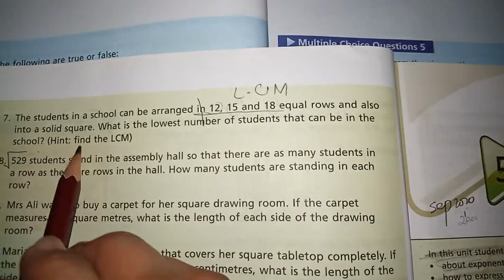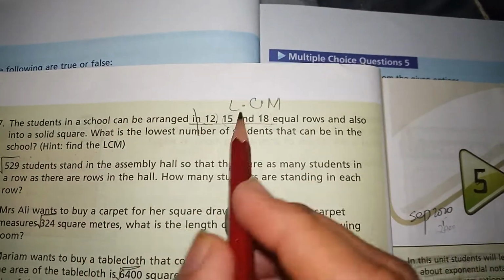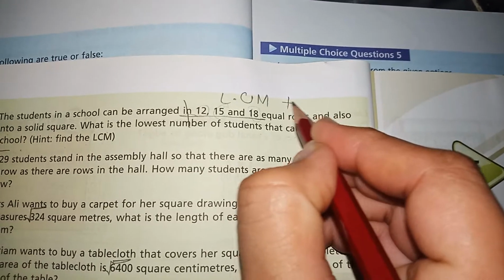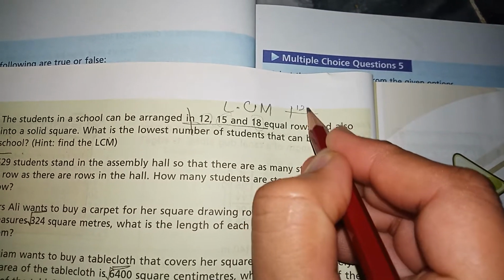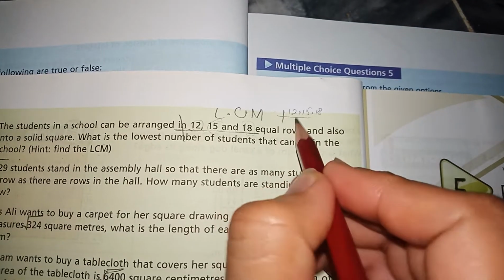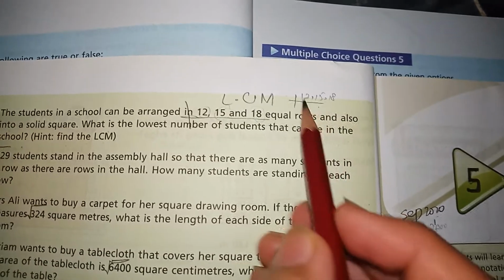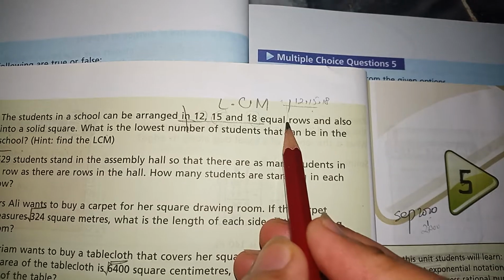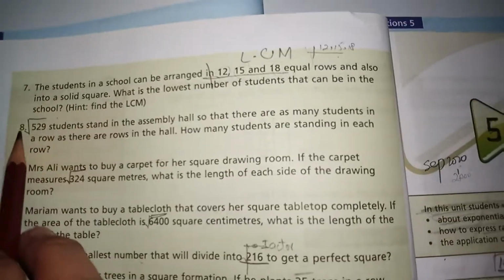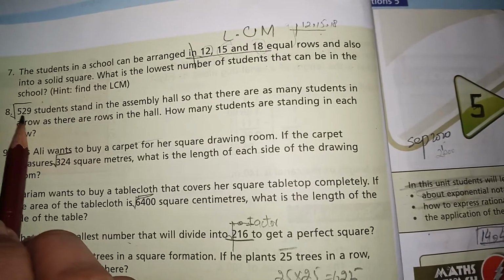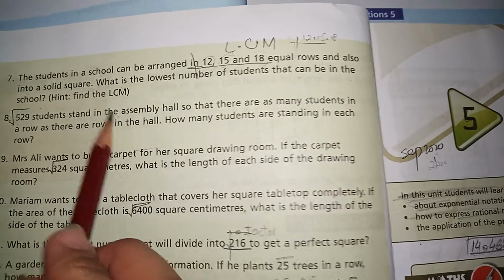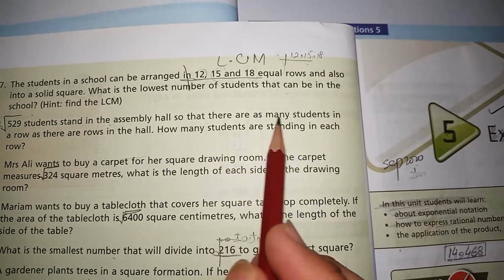So here a hint is also given that you have to find the LCM. So how can you find the LCM in this question? You can write them in this order, like 12, 15 and then 18, and you can find their LCM and you can know the exact number of the students. Clear?